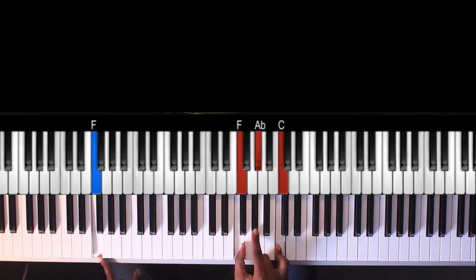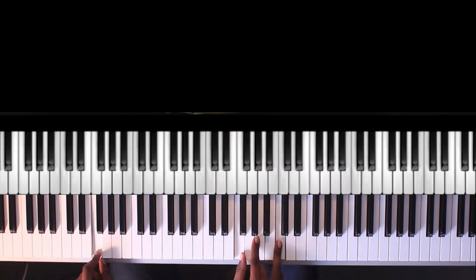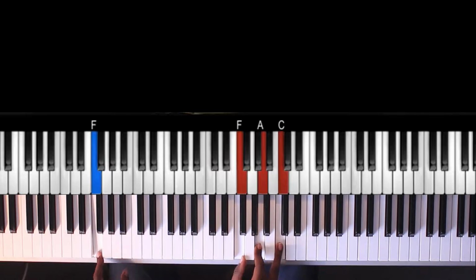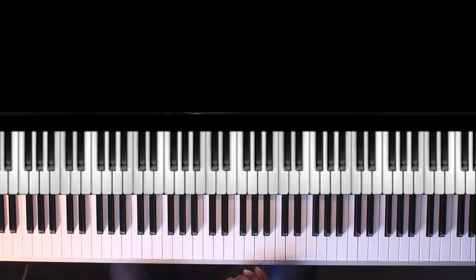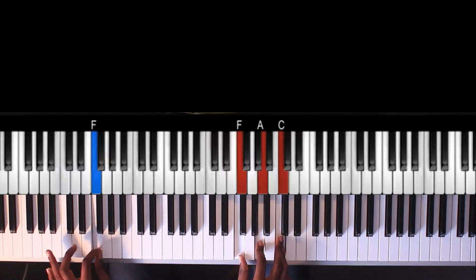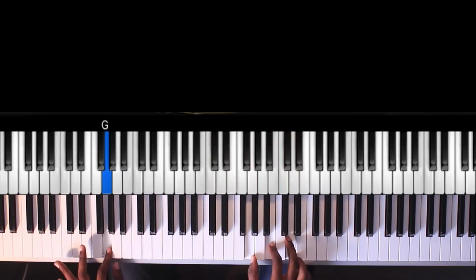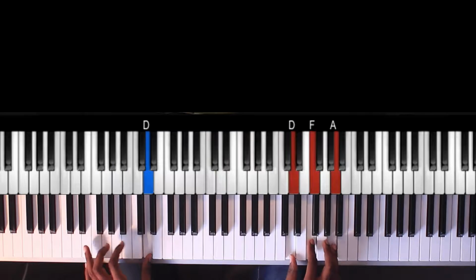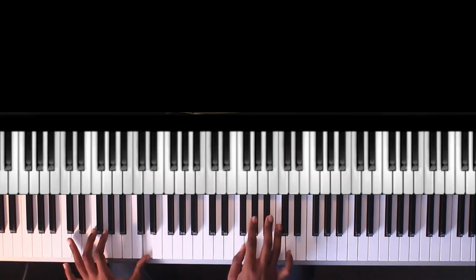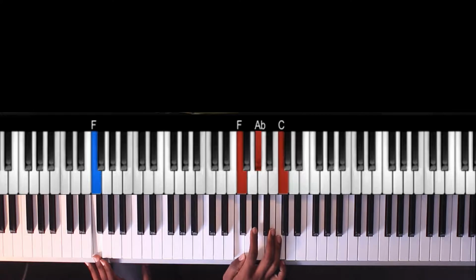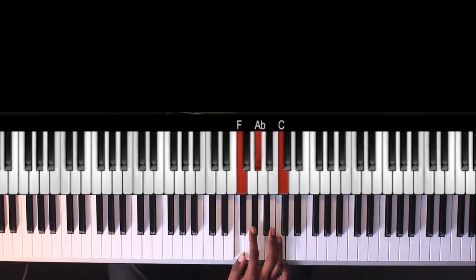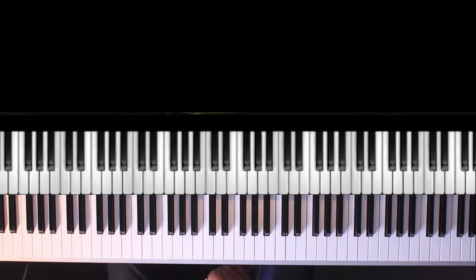Now, if you need to know how to create a minor chord, refer to the description below this video where I explain how you can take a major chord and turn it into a minor chord. So the chords you need to know are C, F, G, A minor, D minor, and F minor. Apart from just knowing these chords, you need to know the different chord inversions for each chord. This will help you make your playing better.